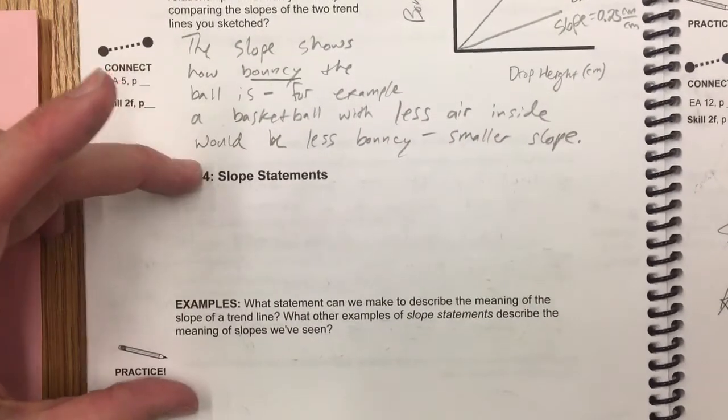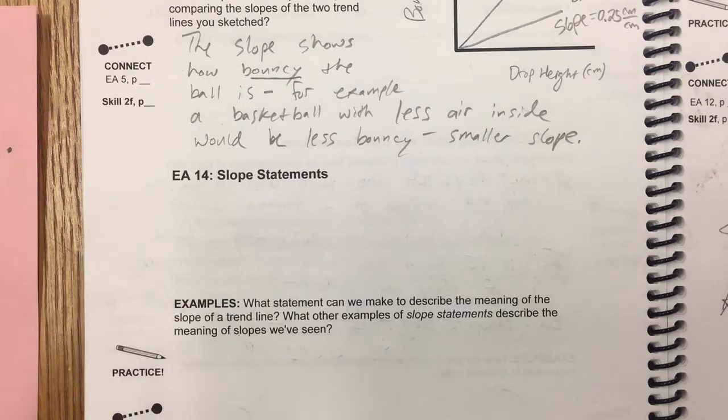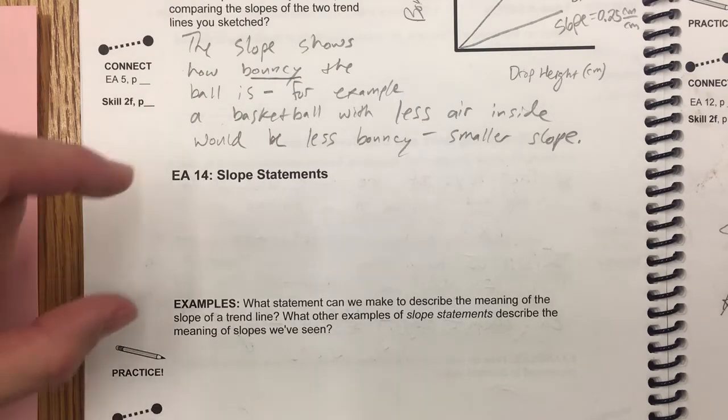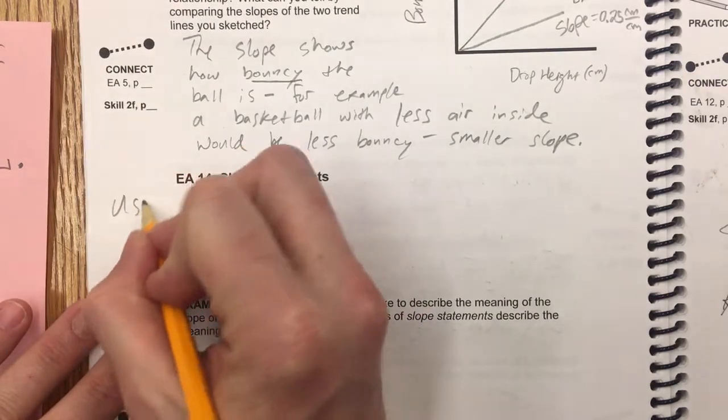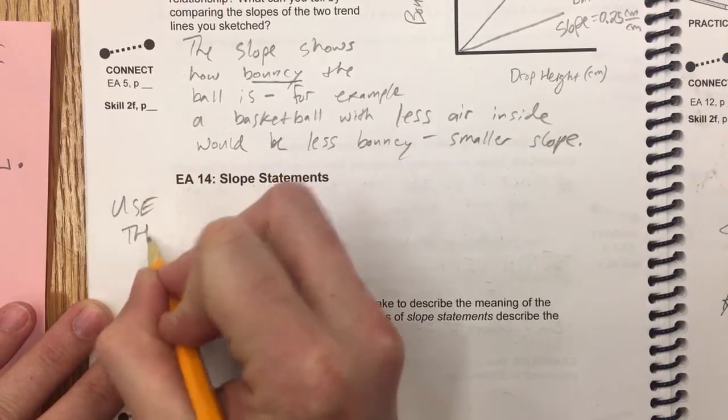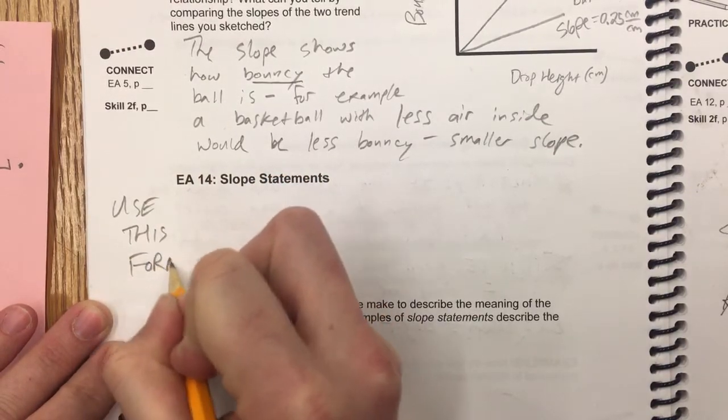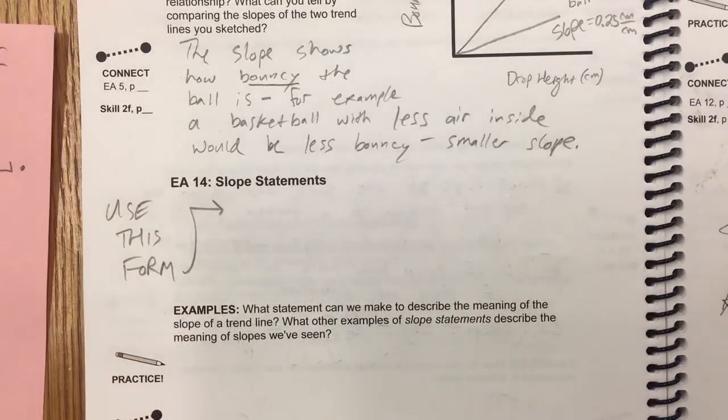The slope statement is another way to describe the slope of the ball, or the slope of any relationship, very easily. In general, we want to follow this form. So we're going to make some notes here that say, use this form when you make a slope statement.